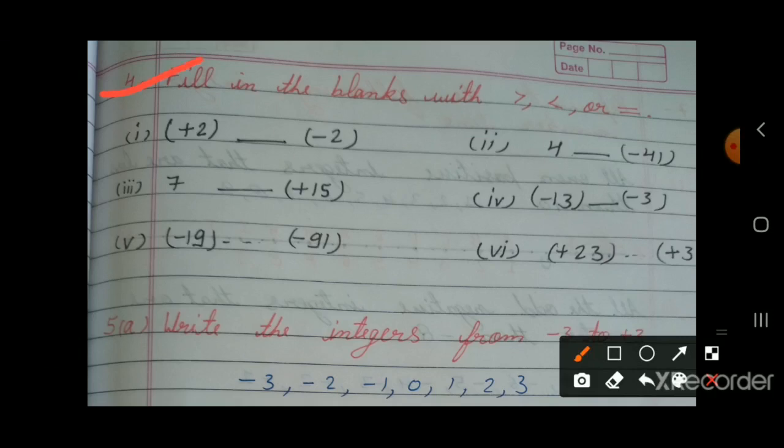Fill in the blanks with greater than, less than or equal to sign. Yes. In first part, plus 2 and minus 2. Yes, positive integer is greater than negative integer. In this case, plus 2 will be greater than minus 2. Second, 4 and minus 41. Yes, positive integer will be greater than negative.